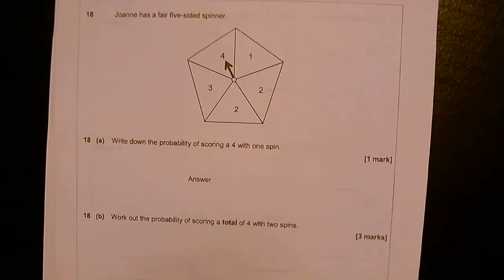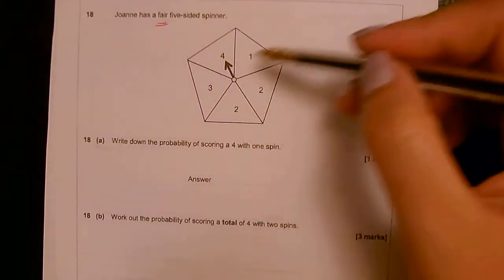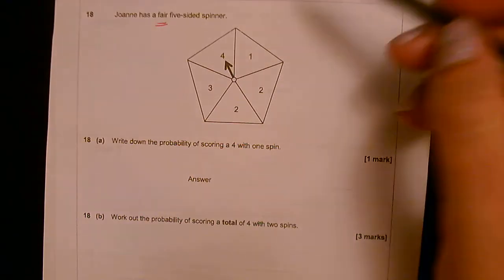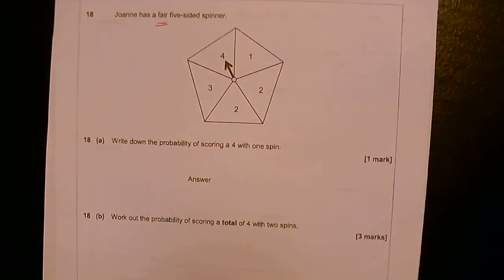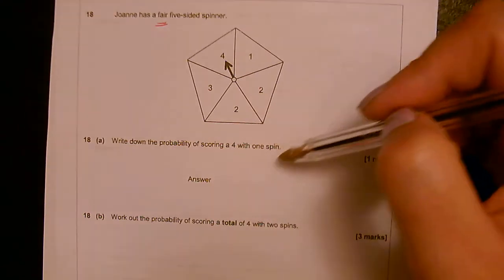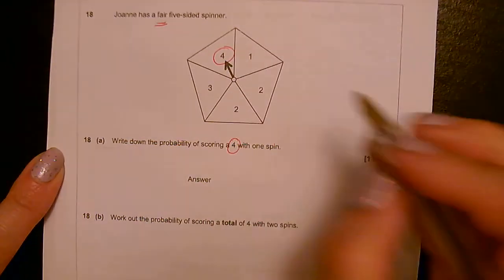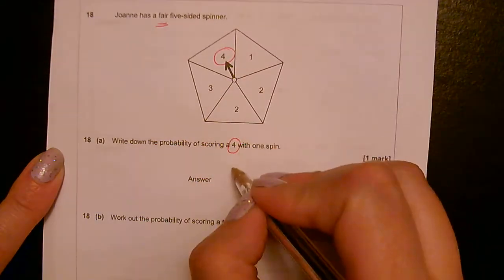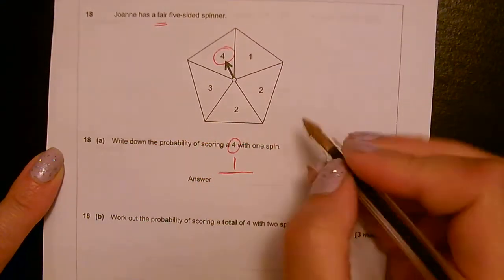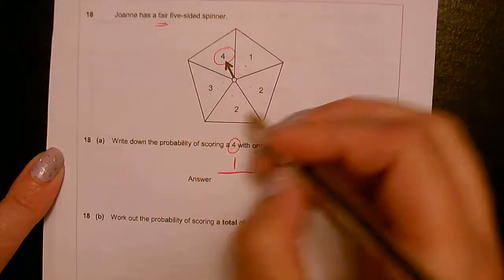Question 18 then, it says that Joanne has a fair 5-sided spinner. By fair, that just means they've all got an equal chance, equally likely of being landed on, so this piece is the same size as this piece. Write down the probability of scoring a 4 with one spin. So scoring a 4 is only one way out of the possible 1, 2, 3, 4, 5.